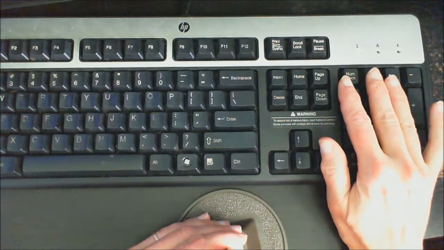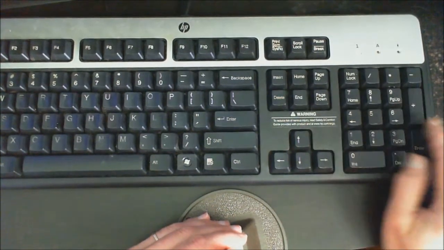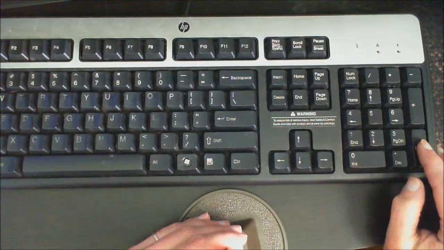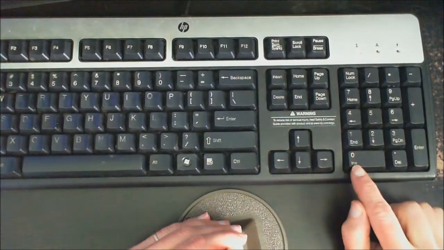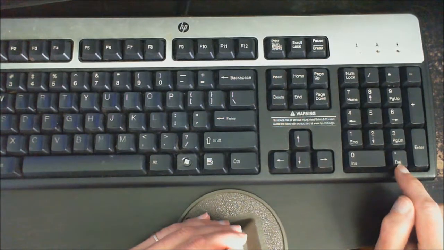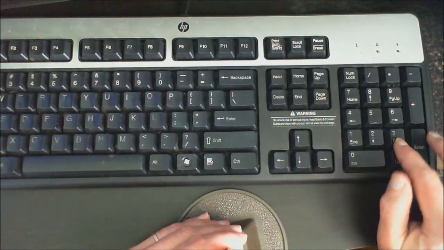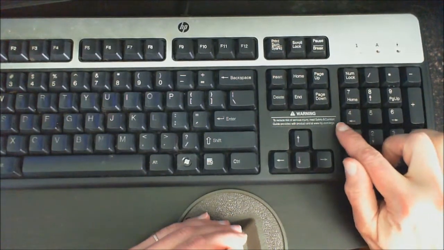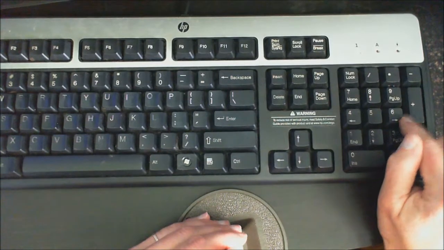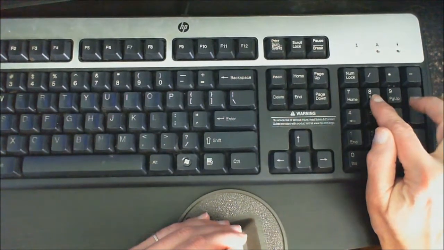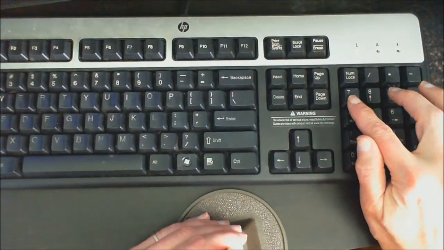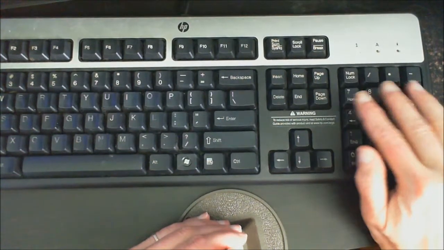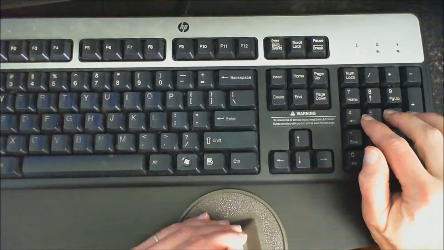You've got your division, your times, your minus going down the right-hand side. You've got your plus and Enter, and all the way down here you'll notice you're going to see 0 with an INS. When your Num Lock is off, that stands for the Insert key. Your period stands for Delete. 3 is Page Down. 2 is Down Arrow. 1 is End. 4 is Left Arrow. 6 is Right Arrow. 9 Page Up. 8 Up Arrow, and 7 is Home. So all of these keys do multiple things, as does your keyboard.